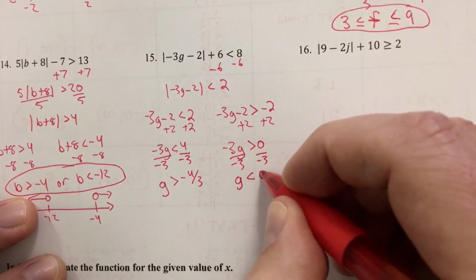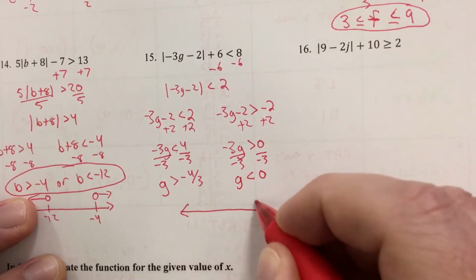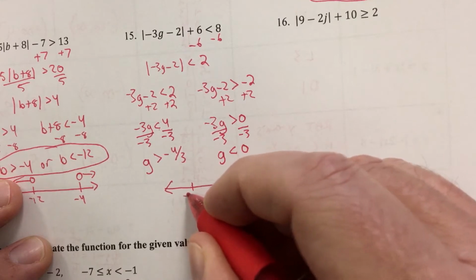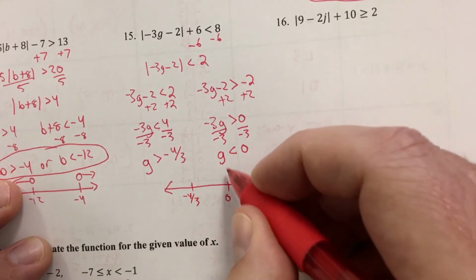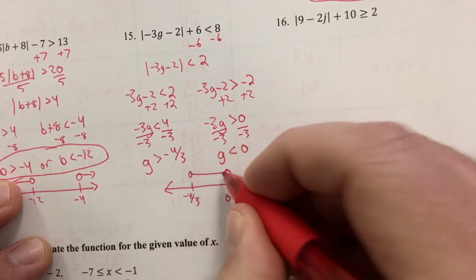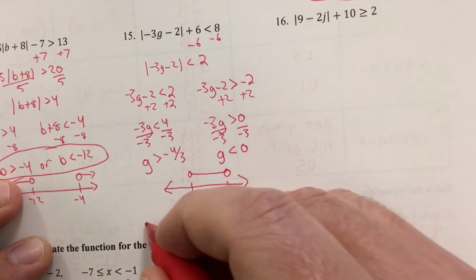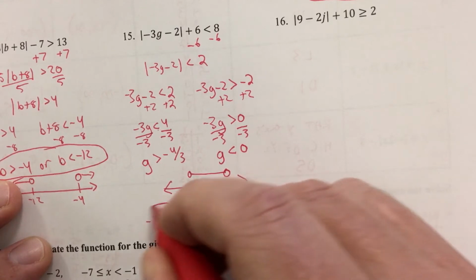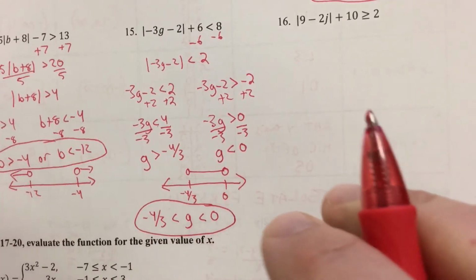G is less than 0. Number line, let me see here. We have 0 and -4/3 is over here somewhere to the left of it. G is less than 0, G is greater than -4/3. They're going towards each other, so I can say -4/3 less than G less than 0. That'd be an and statement there.